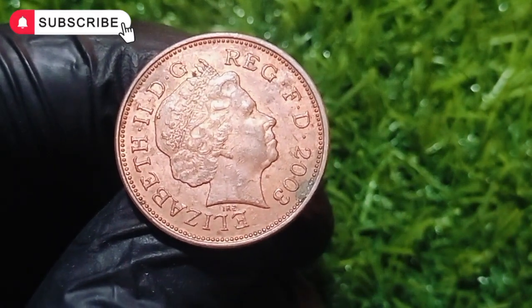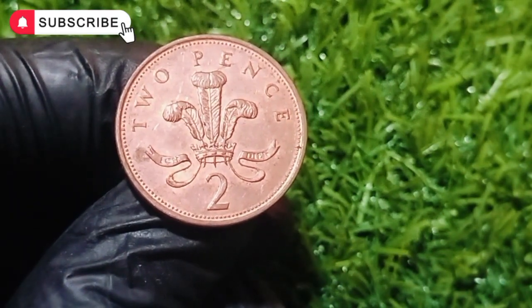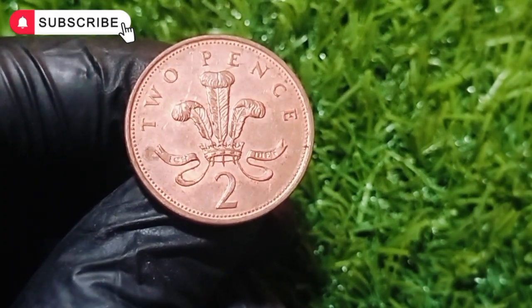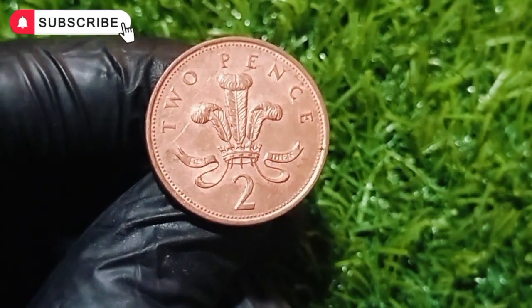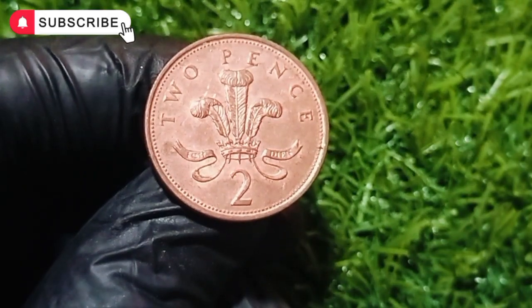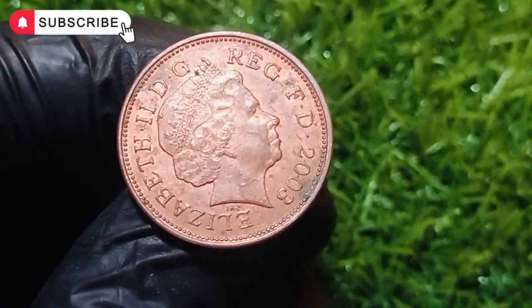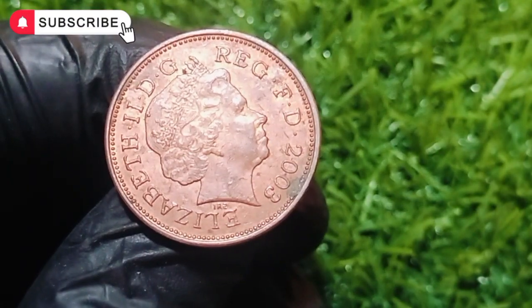By 2003, the 2p coin had already been in circulation for over 3 decades, making it a familiar and trusted denomination among the British public. Its design was so iconic that when the Royal Mint later redesigned the reverse sides of all UK coins in 2008, the original Christopher Ironside design was still fondly remembered by collectors and the general public alike.